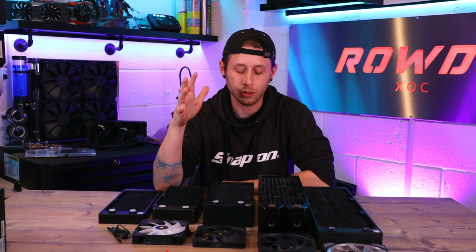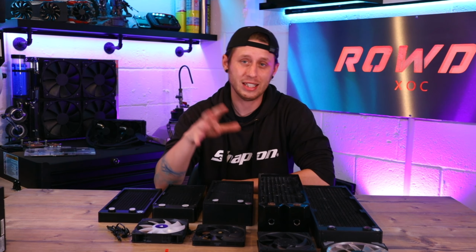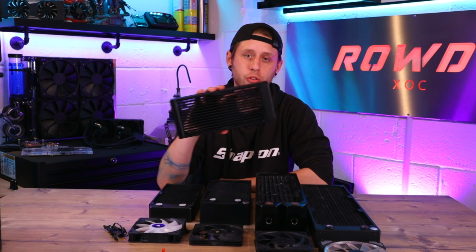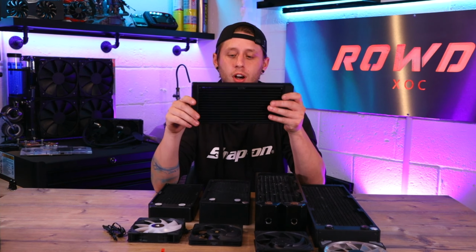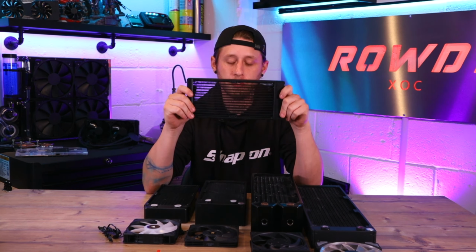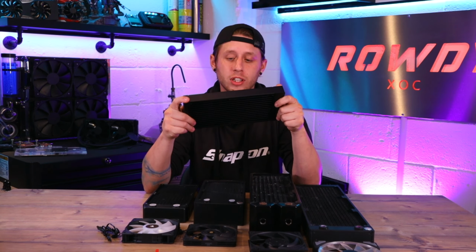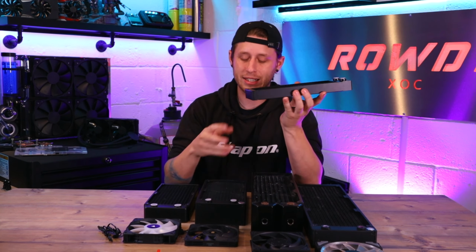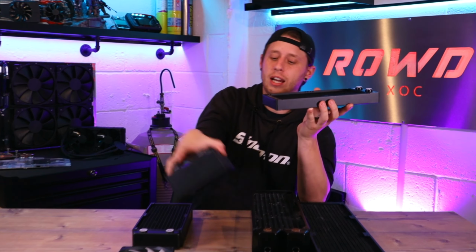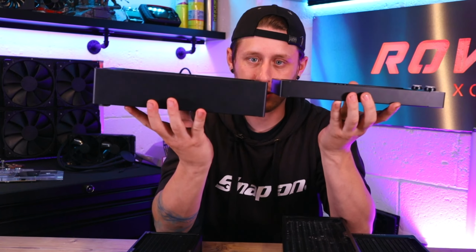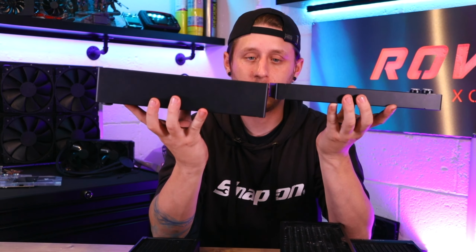Now, for context, let's just say your case will only support a 240mm rad. So this is a 240mm. There are 2 ways that you can improve on this surface area. The first, most common one, will be obviously going for a slightly bigger thickness. So this is an SE and this is an EK XE. And as you can see, these are quite a bit different in thickness. This one is almost twice as thick as the SE.